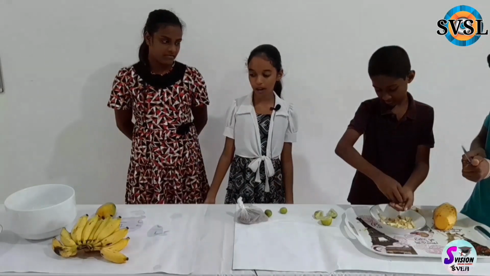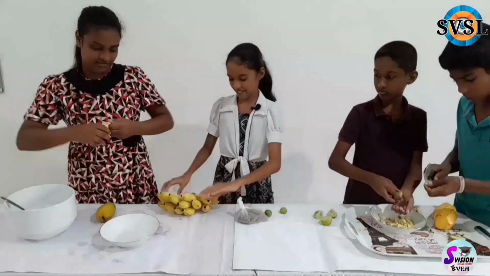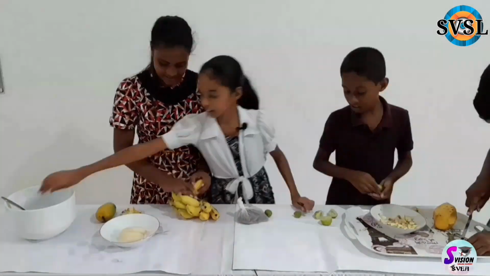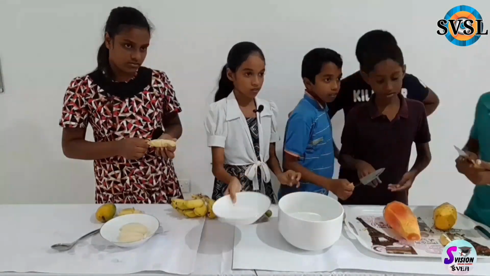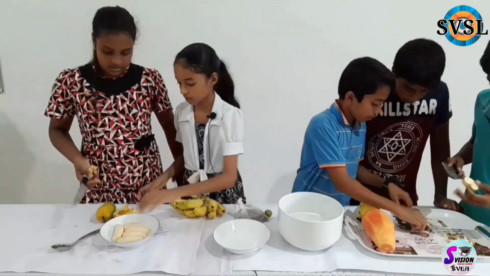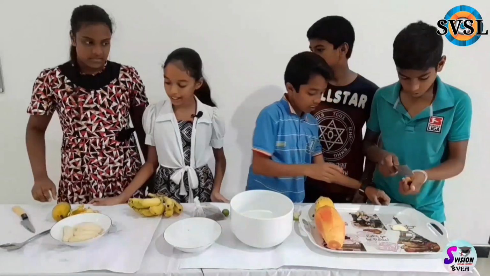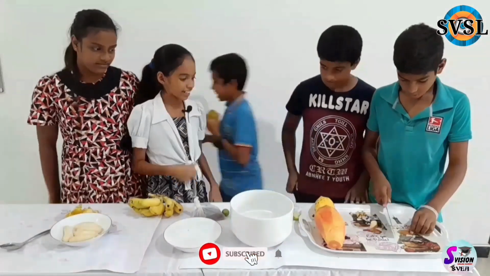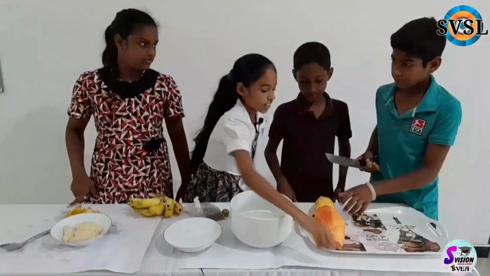Please help cut the banana. Please help me, Hasintha, cut a mango. Jehan, cut the pineapple.